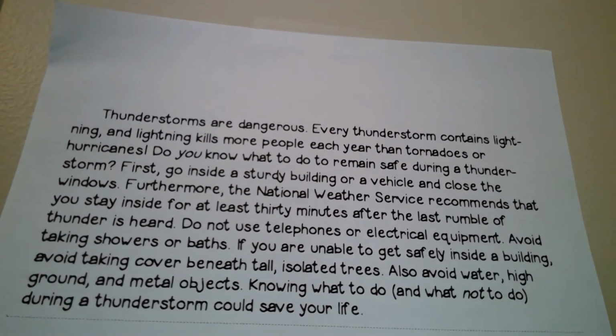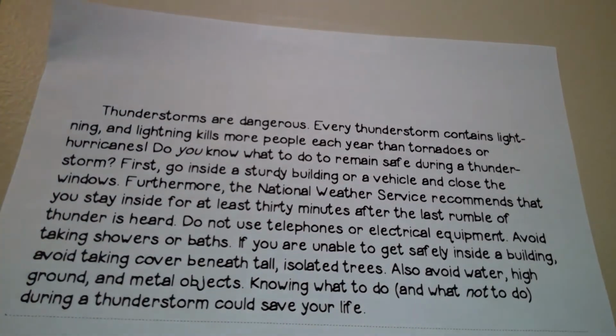If you are unable to get safely inside a building, avoid taking cover beneath tall, isolated trees. Also, avoid water, high ground, and metal objects. Knowing what to do and what not to do during a thunderstorm could save your life.